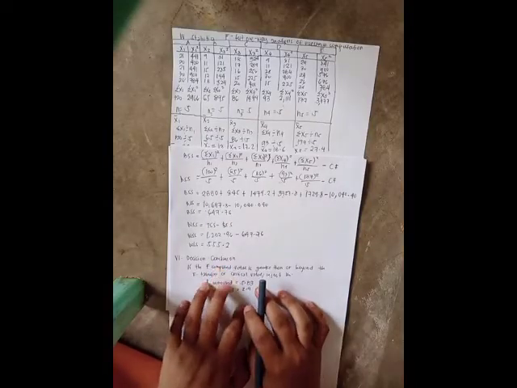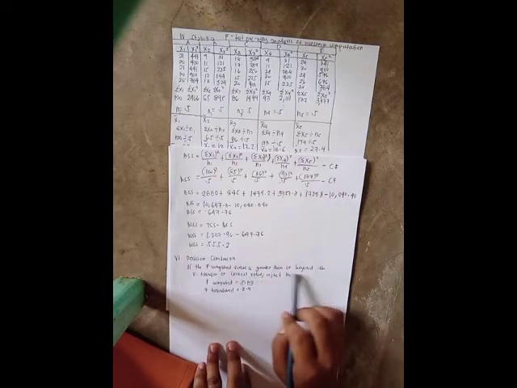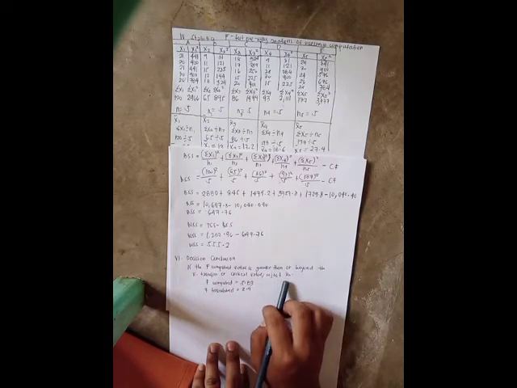So let's go to step 6. Step 6 is the decision and conclusion. If the F computed value is greater than or beyond the F tabular or critical value, let's reject our hypothesis.